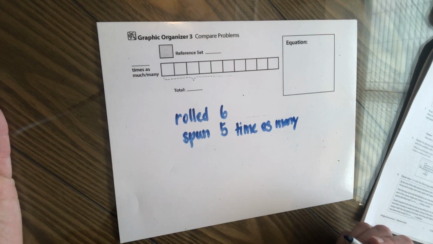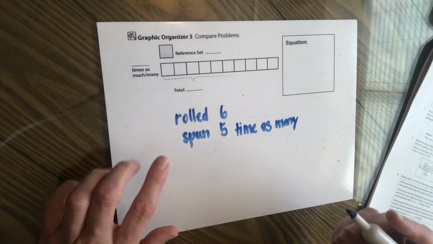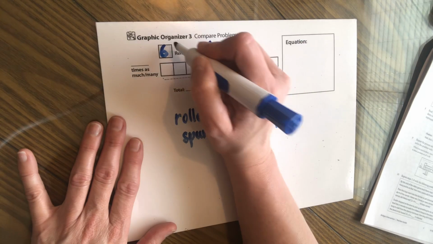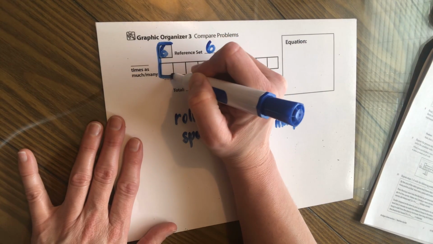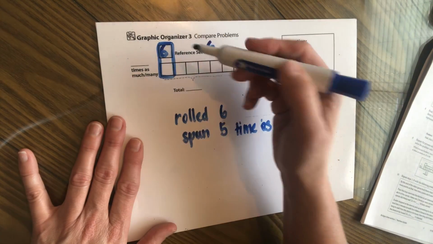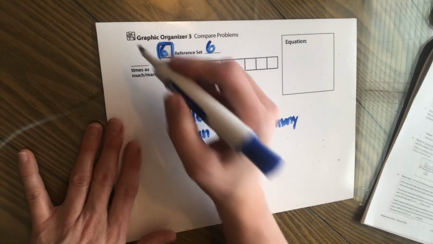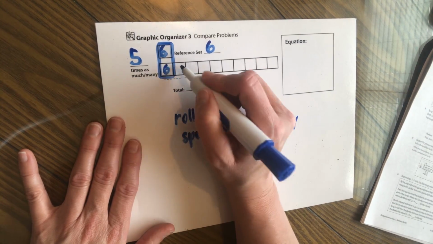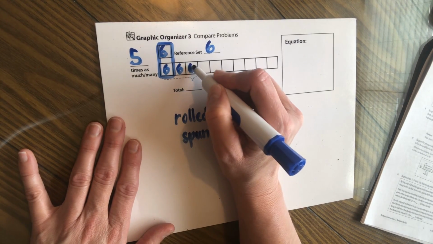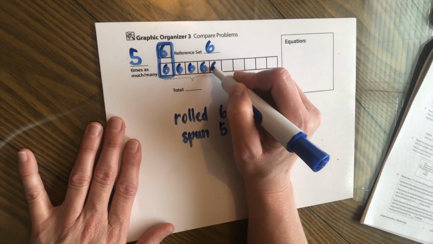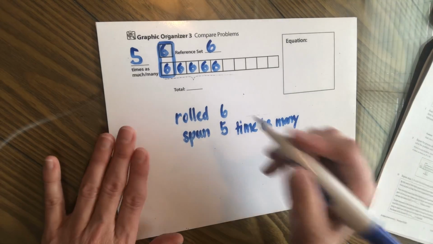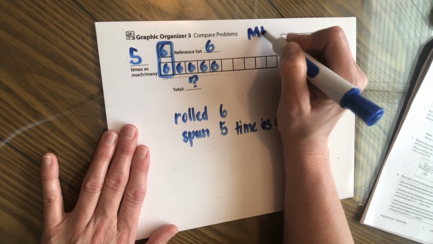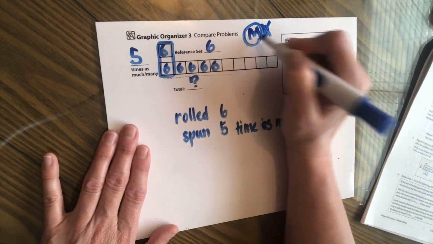And we want to know what is his total for that round. So 6 is our reference set, right? That's what we've got going on here. These are the same. We're going to compare this against this, and we know that it's 5 times as many. So we're going to have 5 6s in this row. 5 of them.